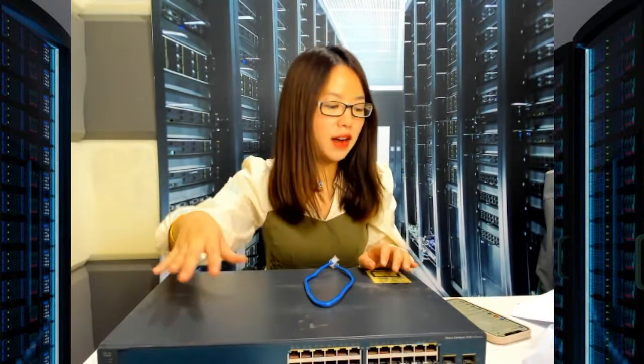What we are sharing now is the explanation of the hardware structure of network device.